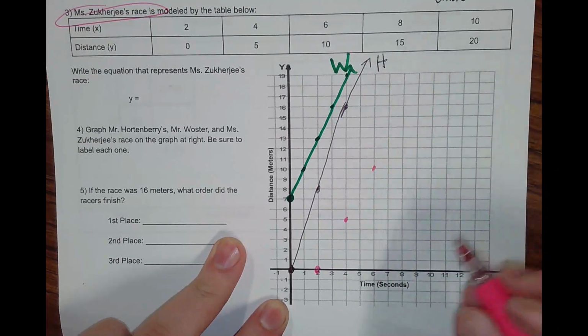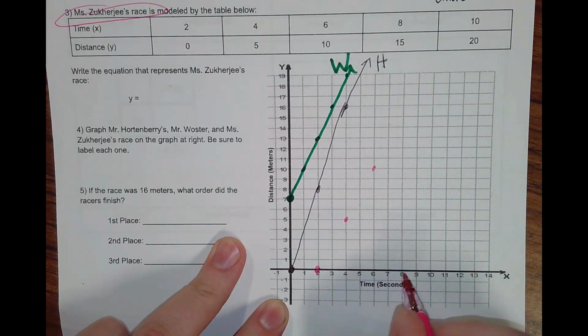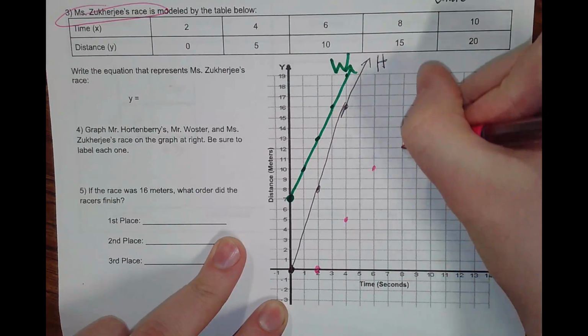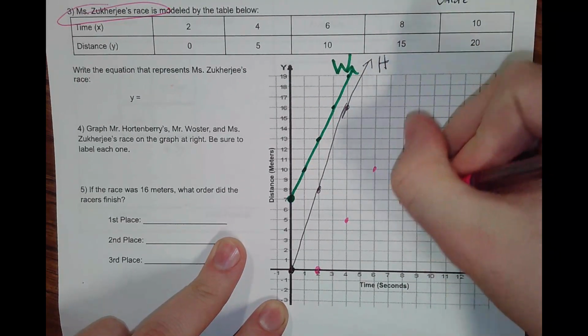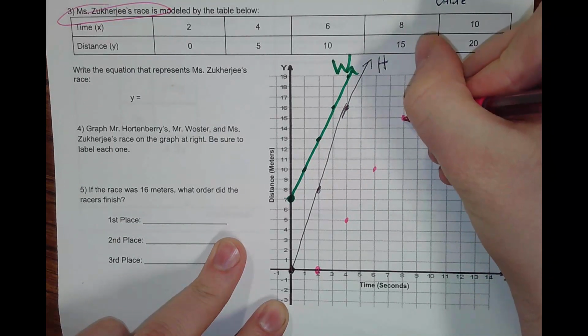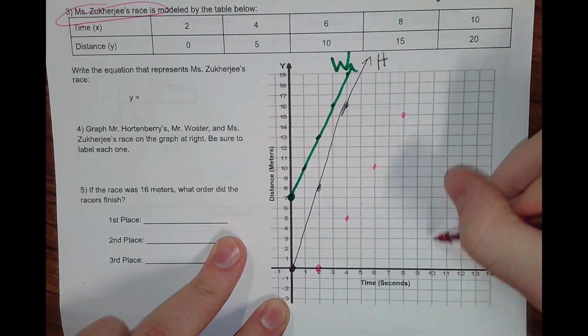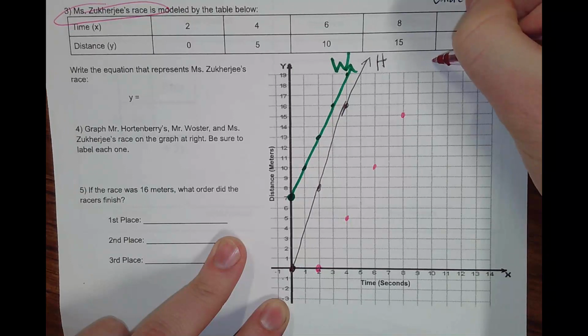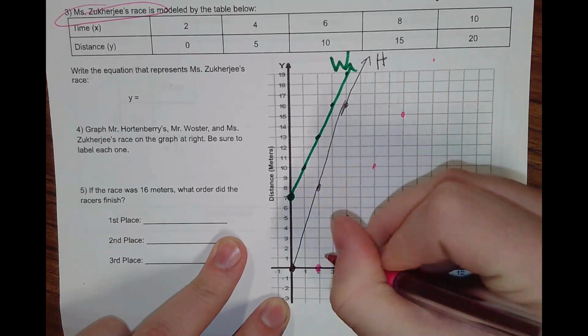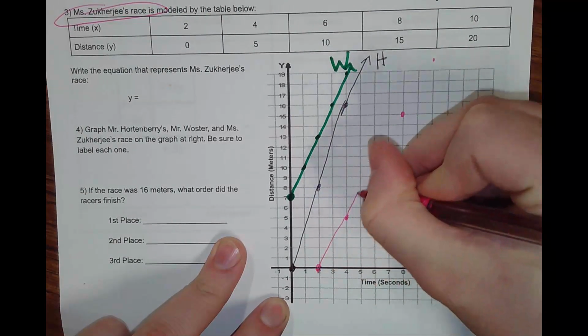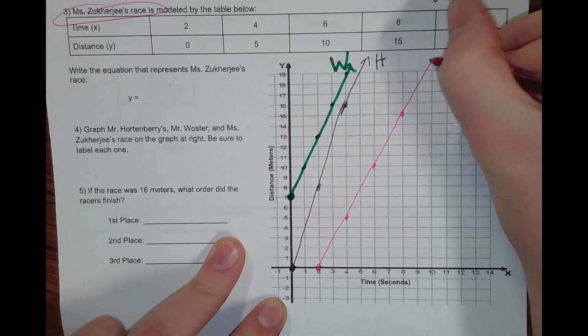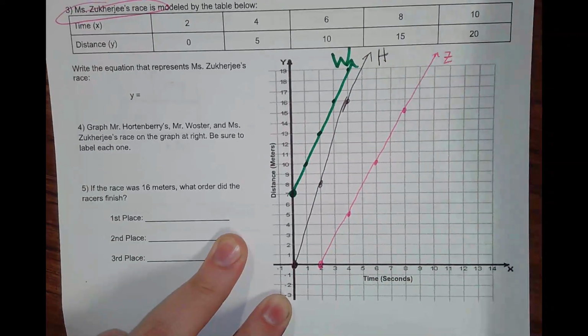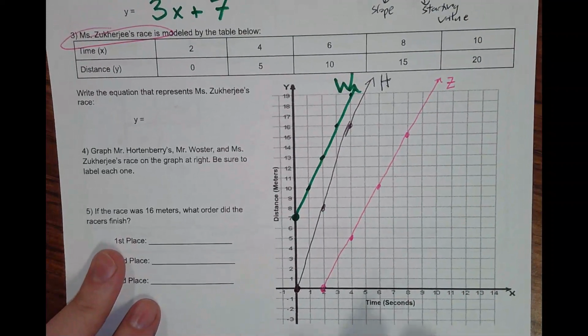Just being very careful to not make any mistakes here. 8, 15. And 10, 20, which will not fit on my graph, but I can put a dot there anyway. So this line right here is going to represent Zuckergy's race. So I'll put the letter Z for Zuckergy.